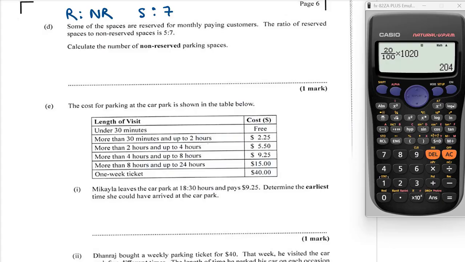So for the total parts, we need to find 5 plus 7, that's equal to 12. So what is the ratio for non-reserve? The ratio for non-reserve is 7. That is what they want us to find.